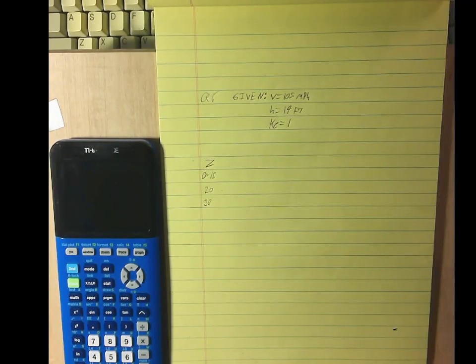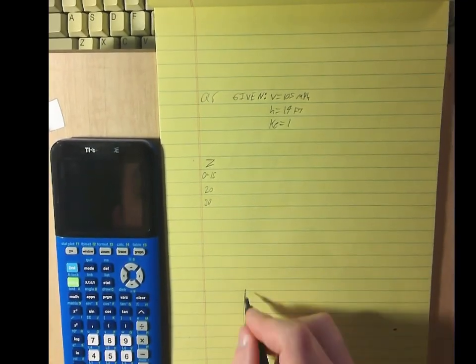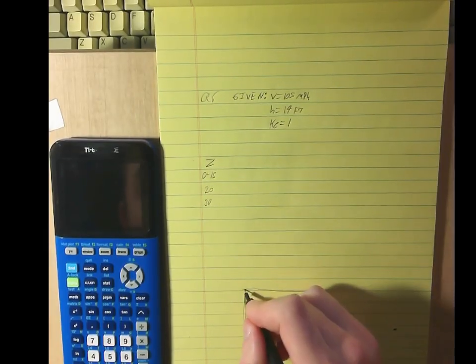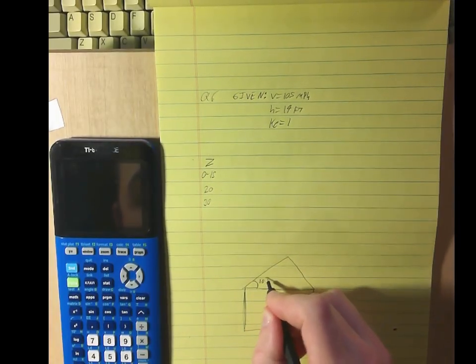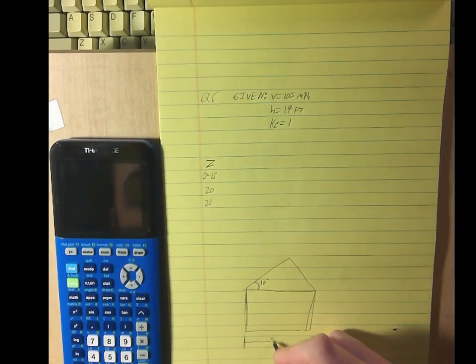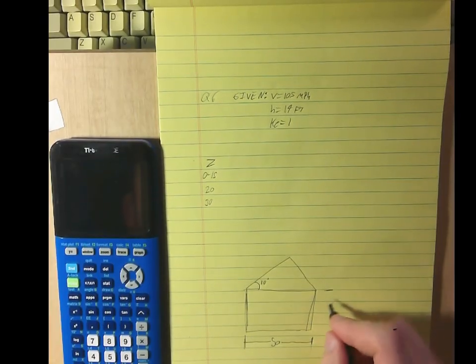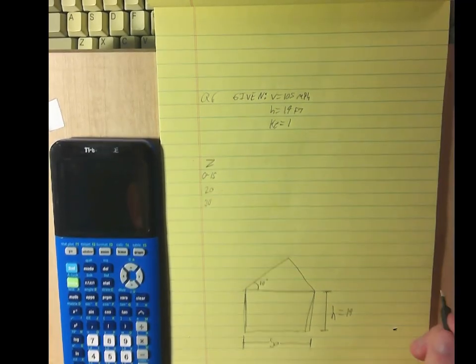Oh, here we go. So we actually have a structure. I didn't scroll down enough to see that. So here's what the structure looks like. Essentially, we got this long building here, and it's got this roof, and this is a 10-degree angle. The base here is 50. The height here is h, which is equal to 14 foot.